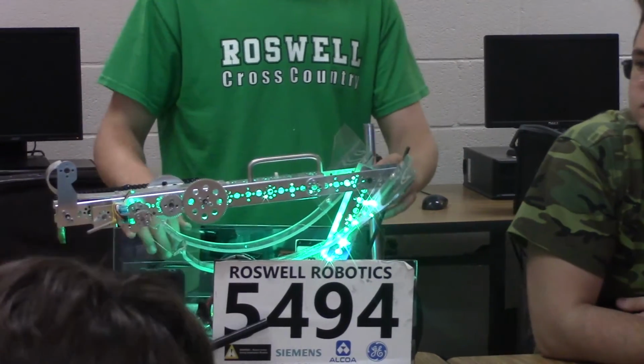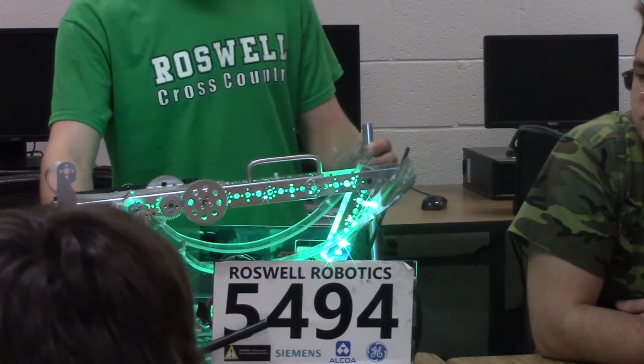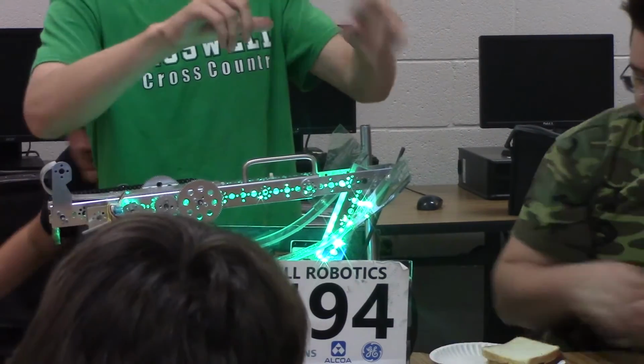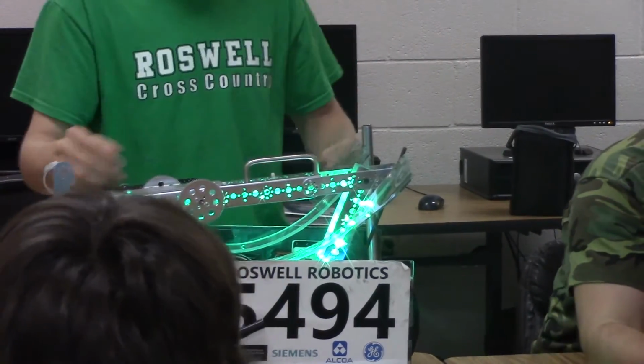We used to have an optical sensor on here, but we opted to just use the camera because you have to figure out different colors on the thing.